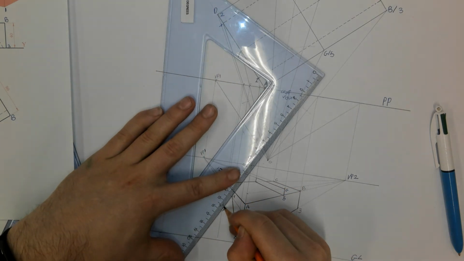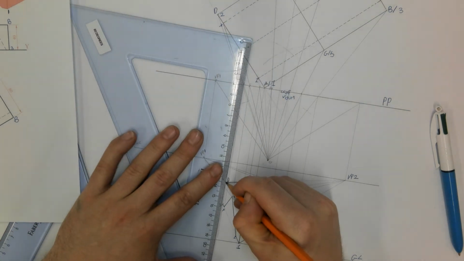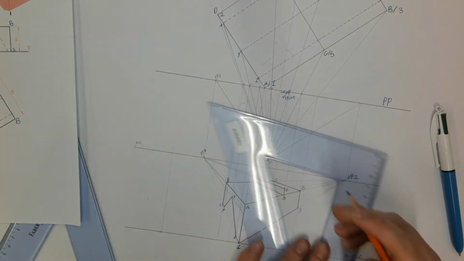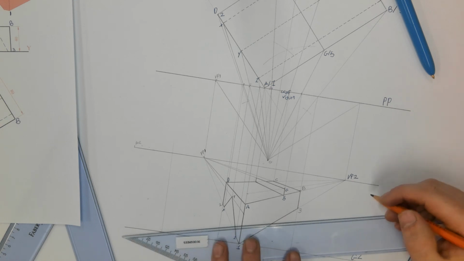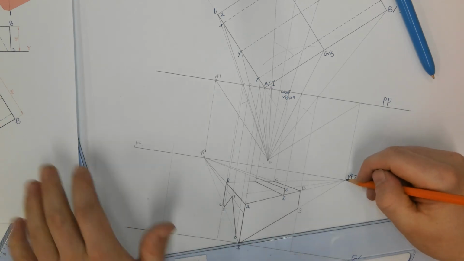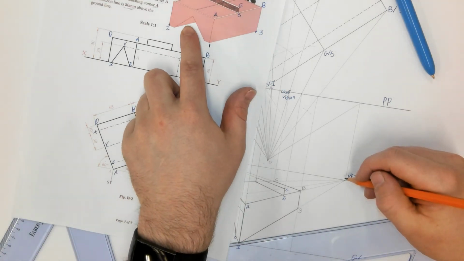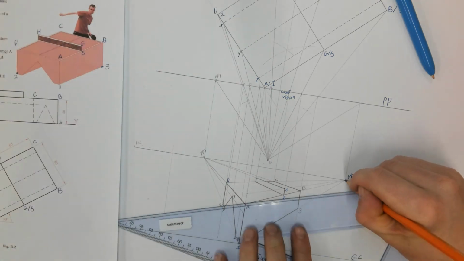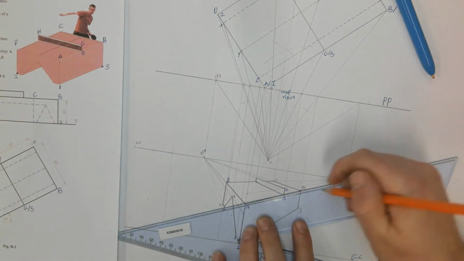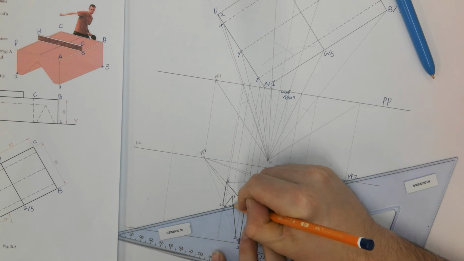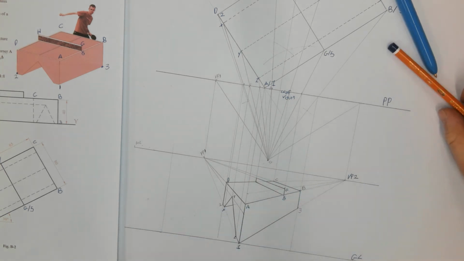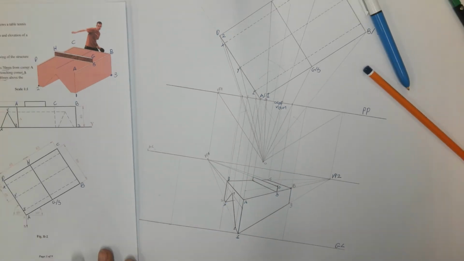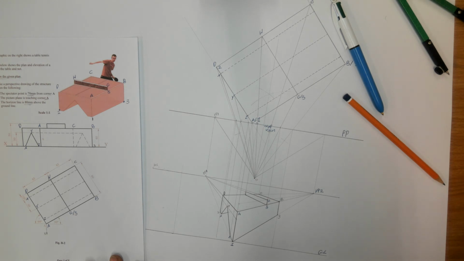Now, there we go. So there's the points. Now, to draw this little detail in there, I'm going to join VP X to VP2. And there's the question done.